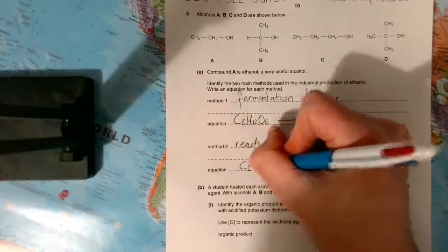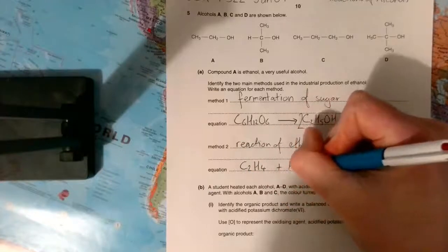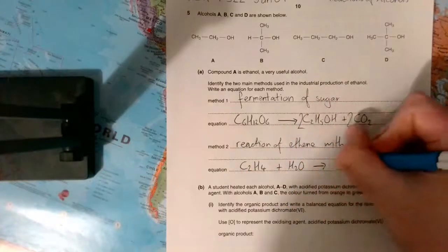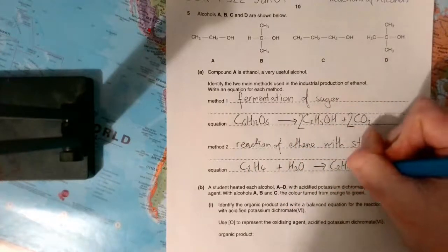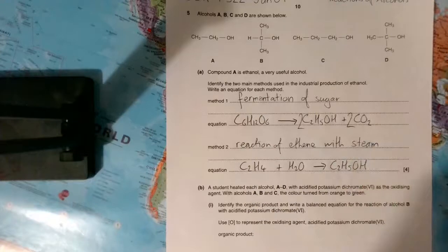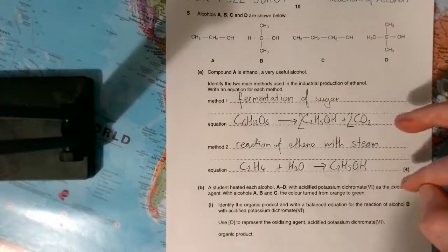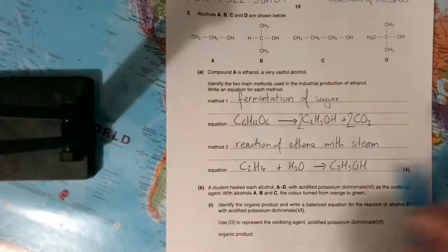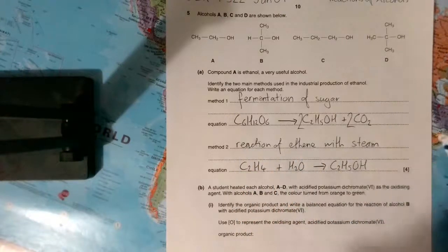So C2H4 plus H2O goes to C2H5OH. No requirement for state symbols given there, so I'm not worrying about putting in the g for the steam. Okay, so that's 1 mark for each description, 1 mark for each equation. You could also have called this the hydration of ethene.